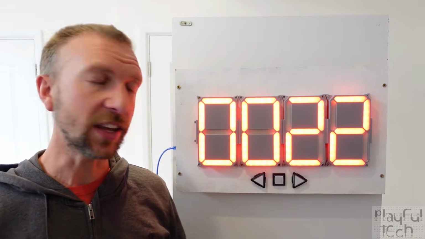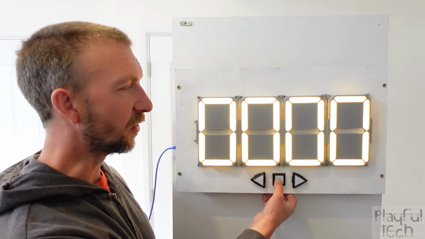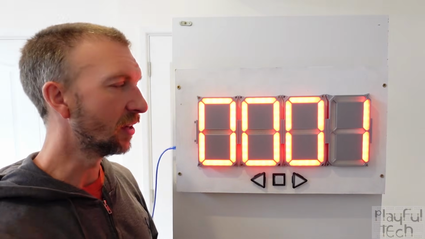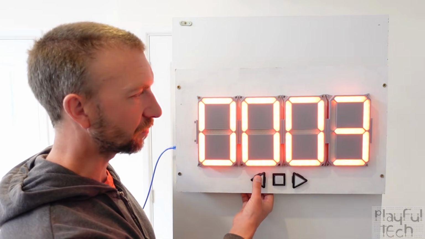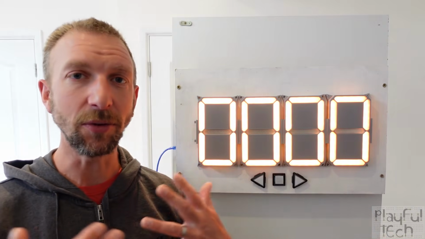Now to reset the counter, you can press this button on the left, that will go back to 0, and then if you want you can start a new count up again, so you can do that as many times as you want. Now as well as having a count up, you might want to have a count down function as well.